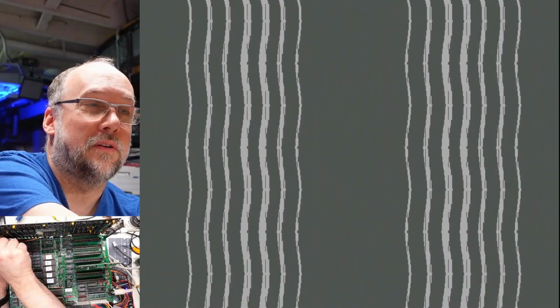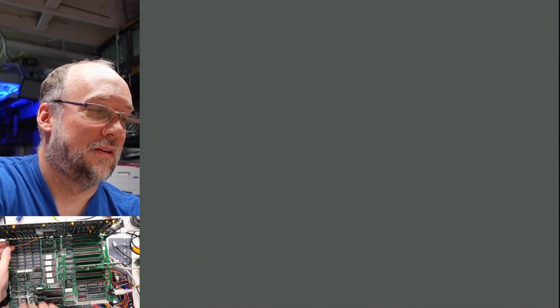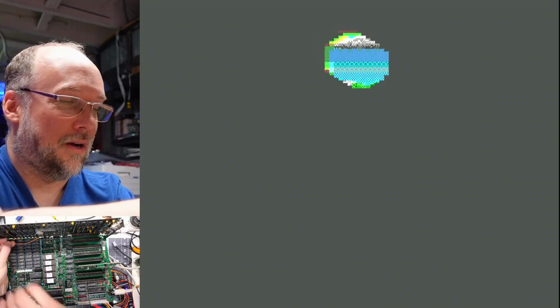Let's take the jumper off. I don't really notice a difference there. Let's put the jumper back on. Yeah, I think it's basically the same. A little bit of corruption there, and if I unplug the jumper, oh well, I was too slow there. That would go away.